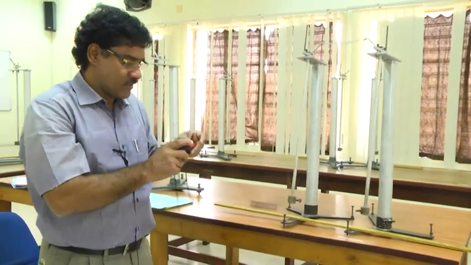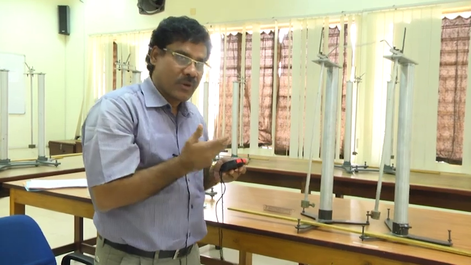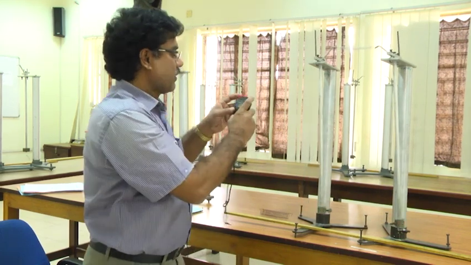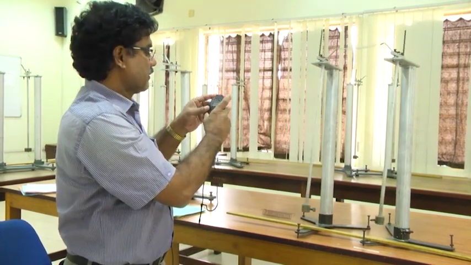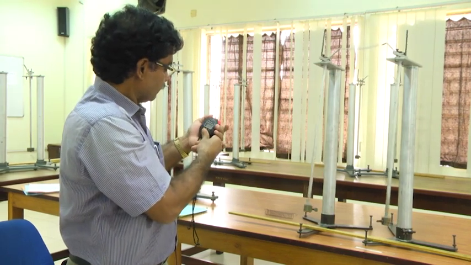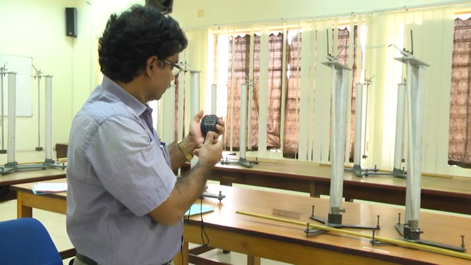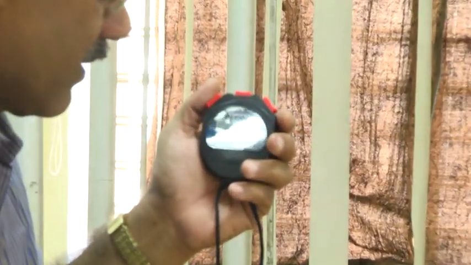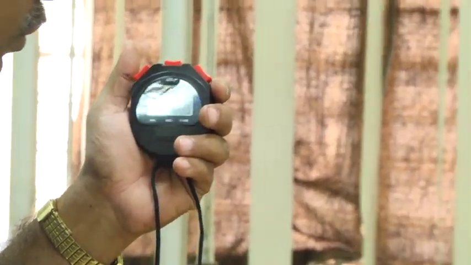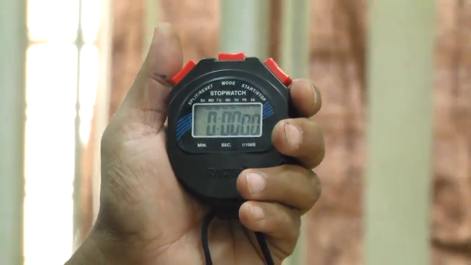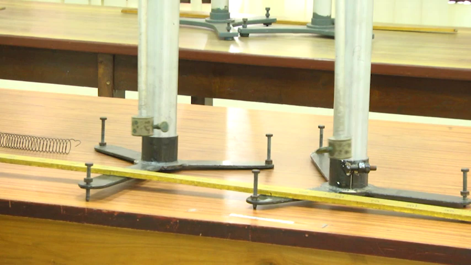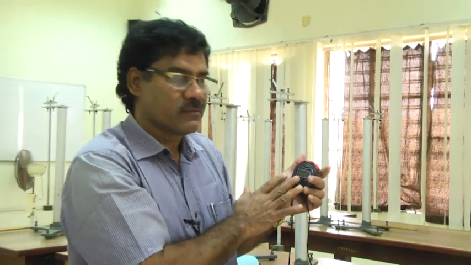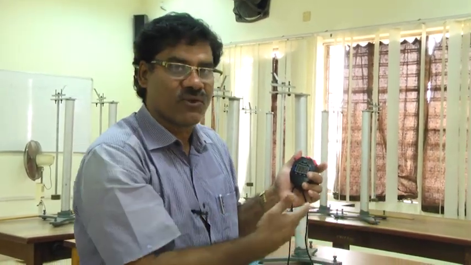Now, I have to take the time period for this one. So, I know this is the in-phase mode and the spring will not be compressed or extended. So, I have to make it 0 and then start: 1, 2, 3, 4, 5. This way I have to collect say 50 oscillations and note what the time is for them, and then find out T0.